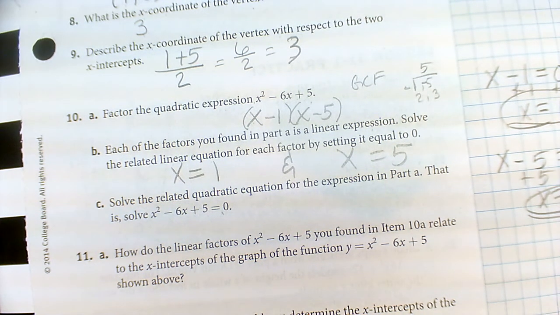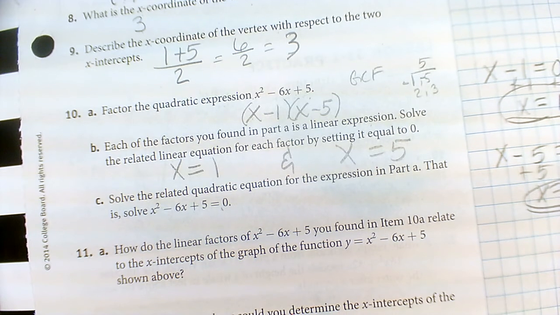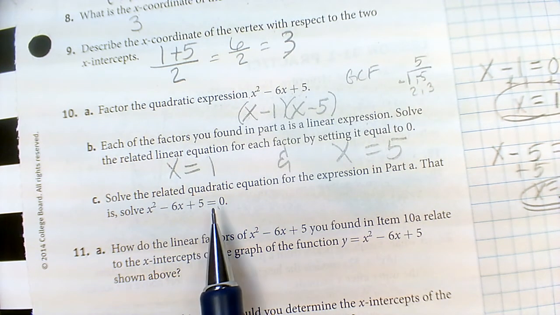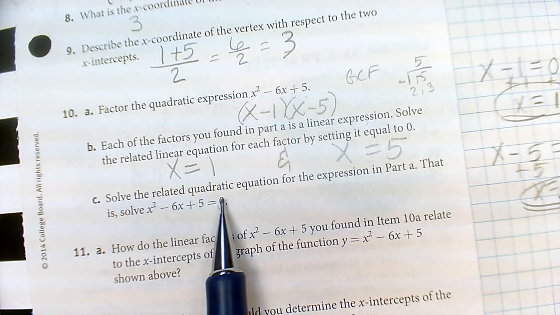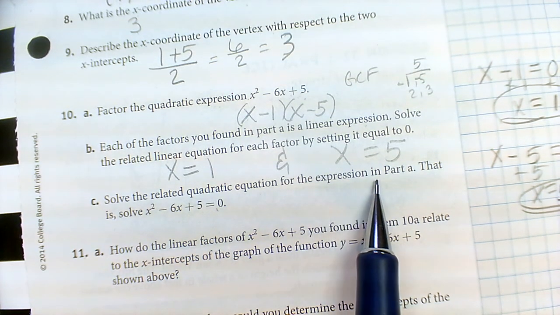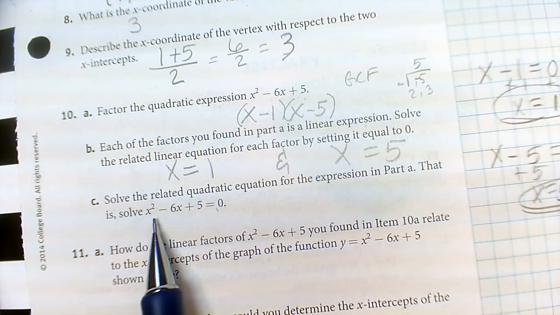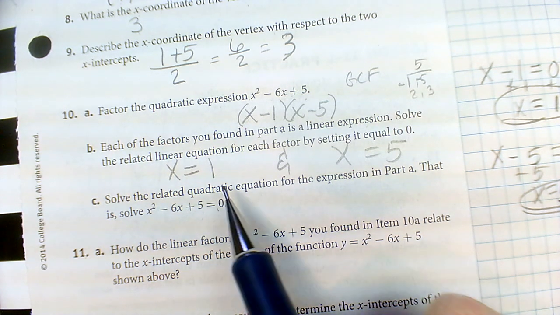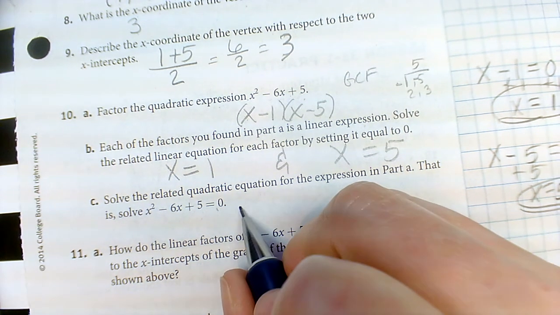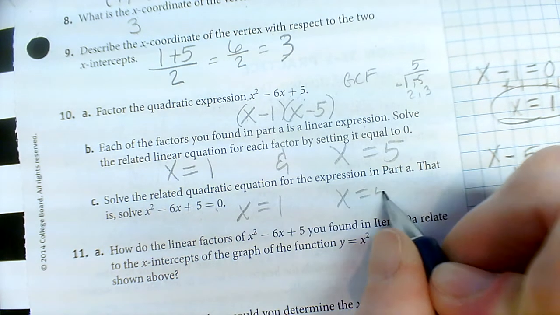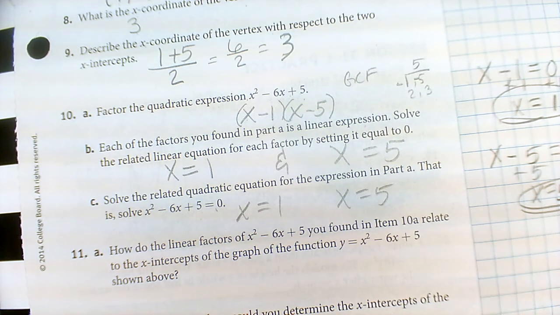Okay, well, we just did that. Interesting. Okay, that was weird. So, solve the related quadratic equation for the expression in part A, that is, solve. We did that. Why are they asking us to do that again? That's kind of weird. All right, well, we've got our two equations already. So we've got x is equal to 1 and we've got x is equal to 5. Maybe we just did it in an extra step.